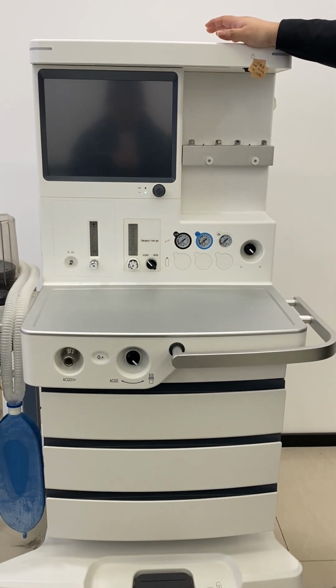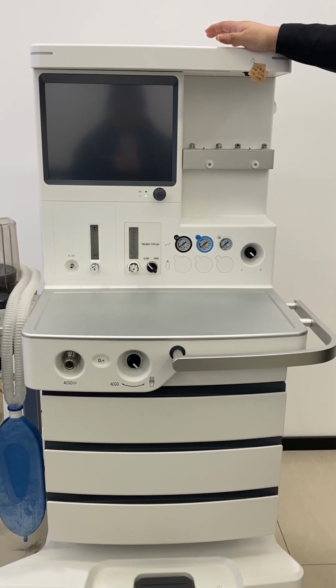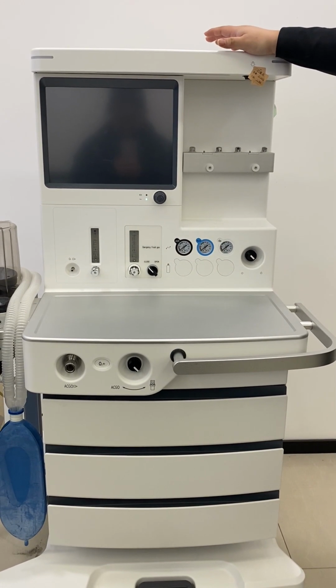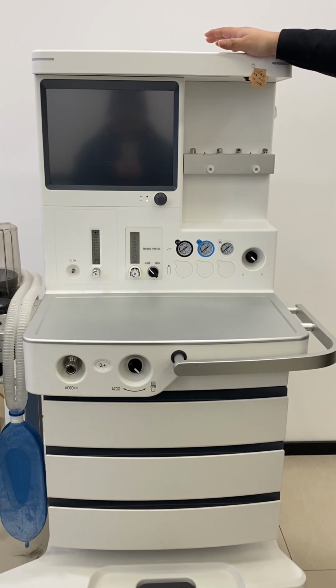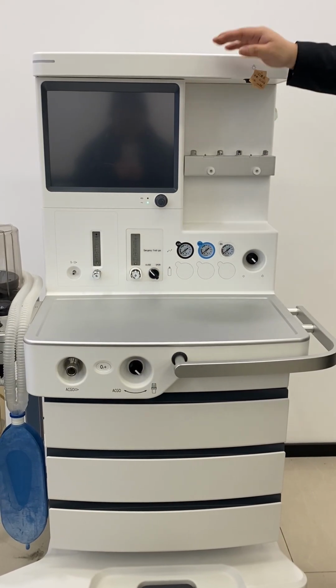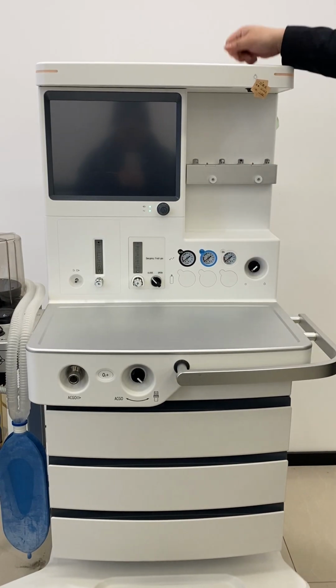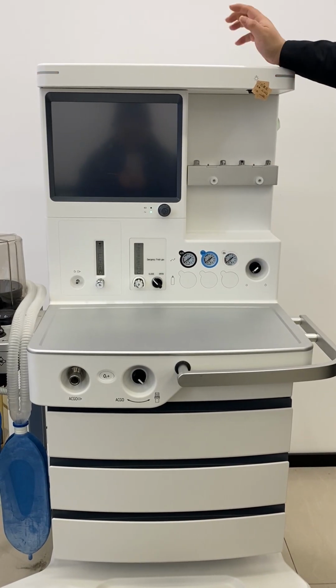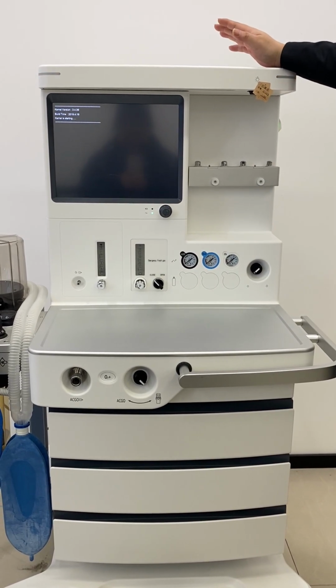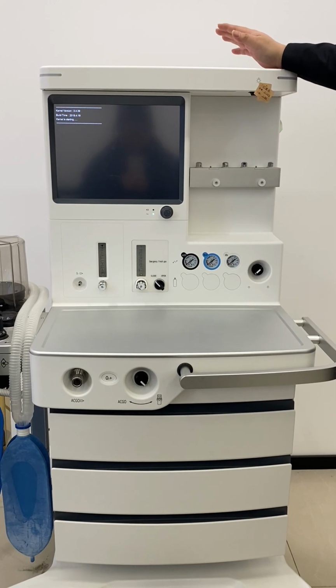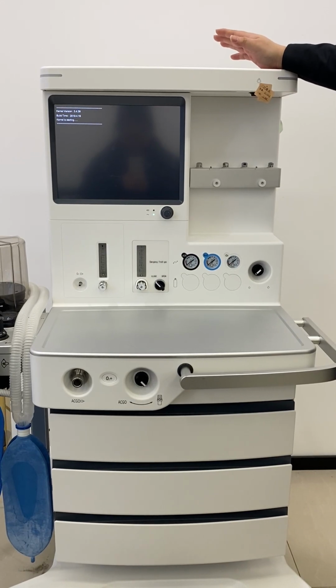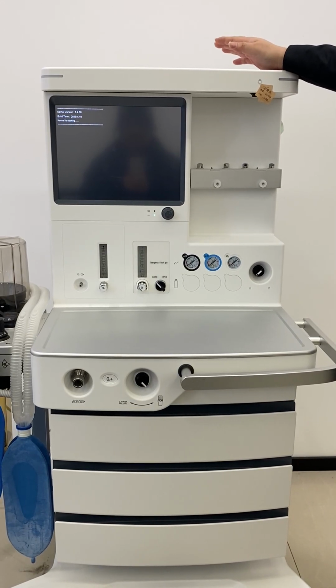Okay, now I will start to introduce our S6600 anesthesia system. And the main part today is for the software and the main interface. So here, when we first switch on the power, you will see it will come into a computer software. That also means the software for this anesthesia machine is accurate and functional.